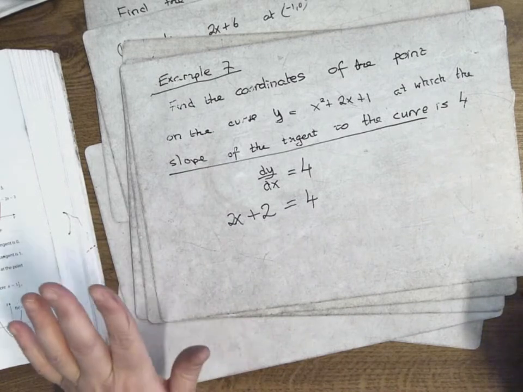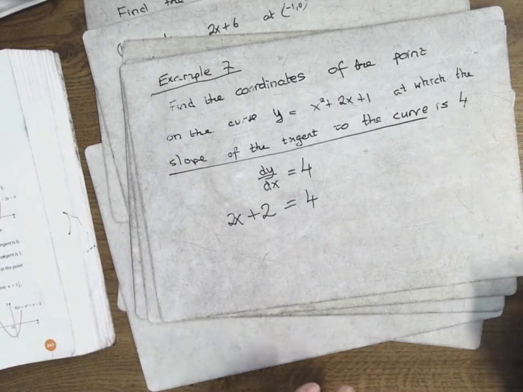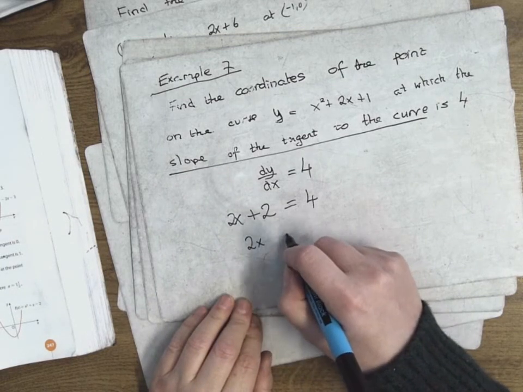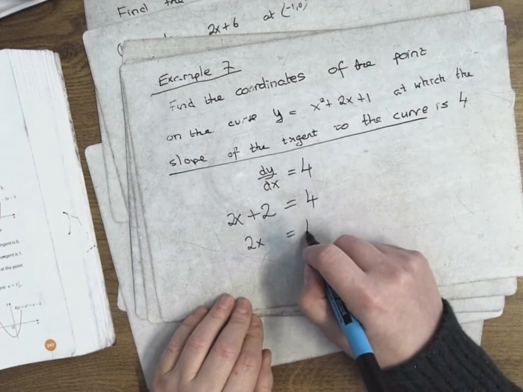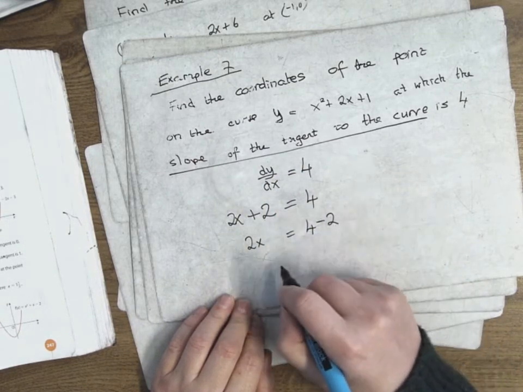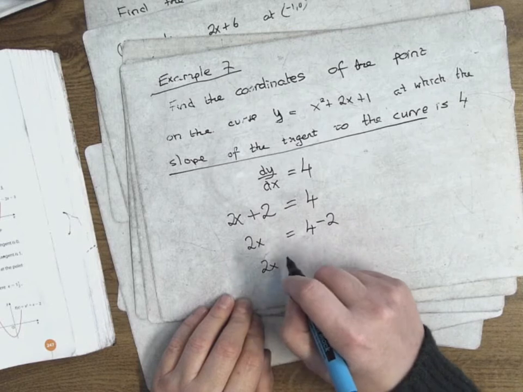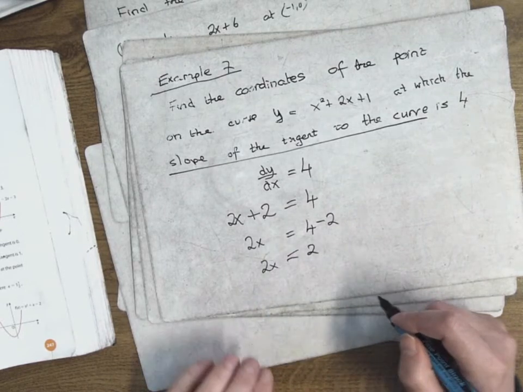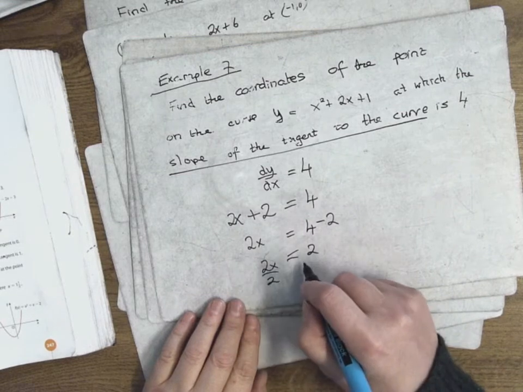Okay? So this is algebra now. x is on one side, numbers on the other. So leave the 2x. The plus 2 is moving. The 4 is already here. Plus 2 comes over and becomes minus 2. So you get 2x equals 2. So then you need to divide by 2. So divide each side by 2.